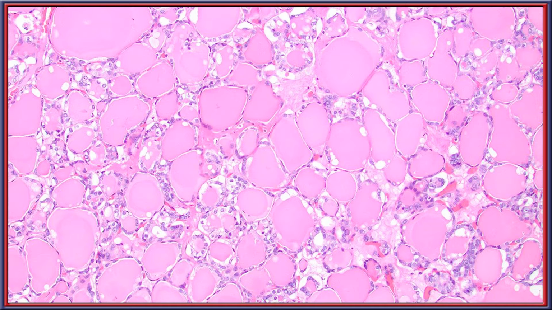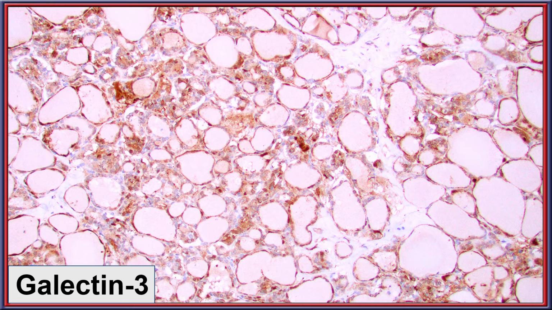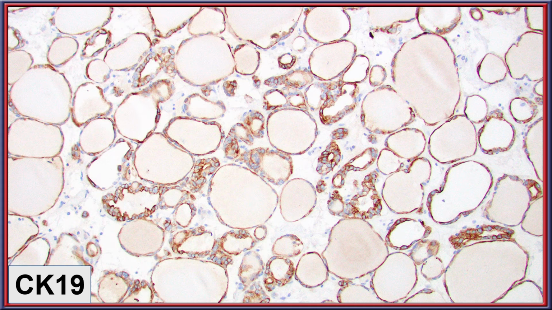So there are several people who like to think about doing immunohistochemistry in these particular settings. And so here is an HBME1, strong diffuse cytoplasmic reactivity, fabulous stain. Here's an example of a galectin-3, strong diffuse cytoplasmic stain, fabulous immunoreactivity. Here's an example of CK19, again giving a slightly more membranous or cytoplasmic reactivity and strong diffuse reaction.